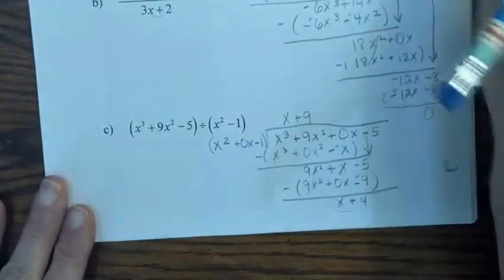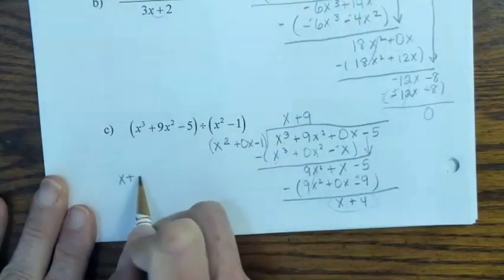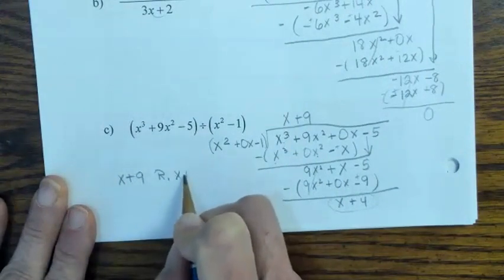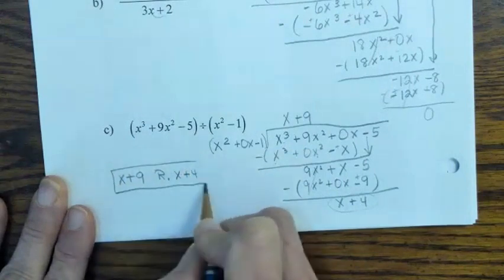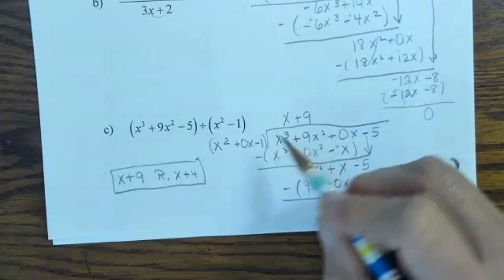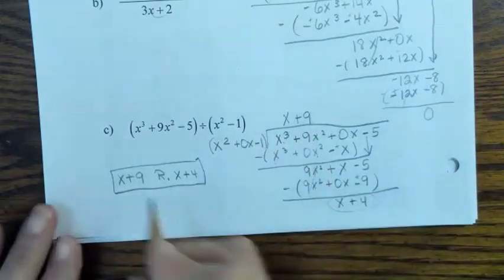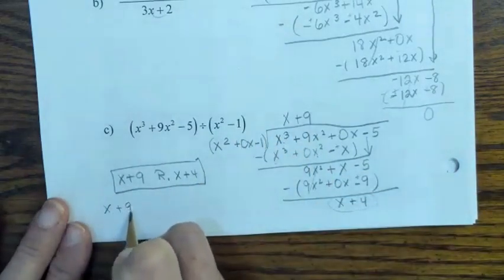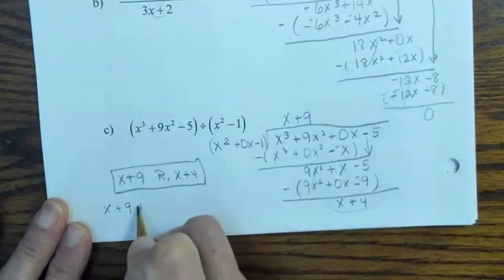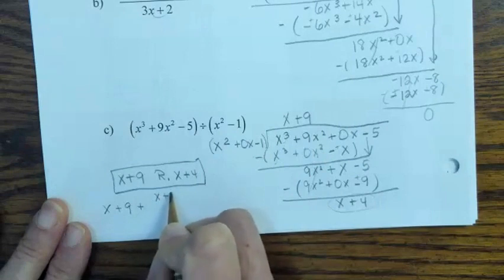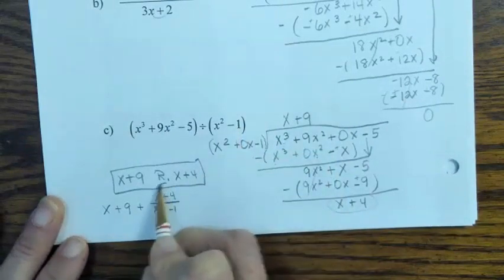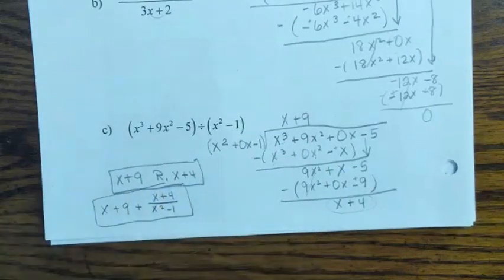So there's a couple ways you can write that. You could write that as x plus 9 with the little r like you did in elementary school, x plus 4. That's one way. Or, I don't know if you remember, another way is to always take your remainder and put it over the divisor. So you'll write it as x plus 9. Since this remainder, this x is positive, you'll do plus x plus 4 over the divisor, x squared minus 1. So this is another way to write it.